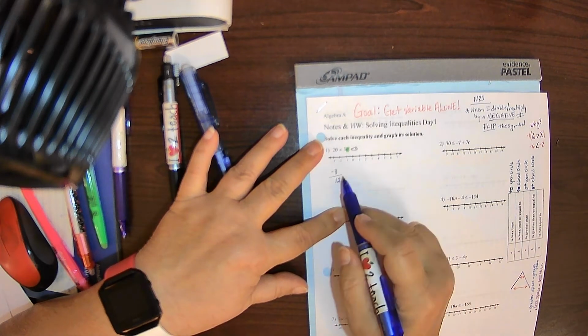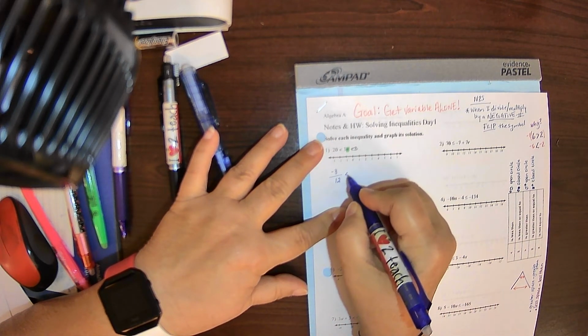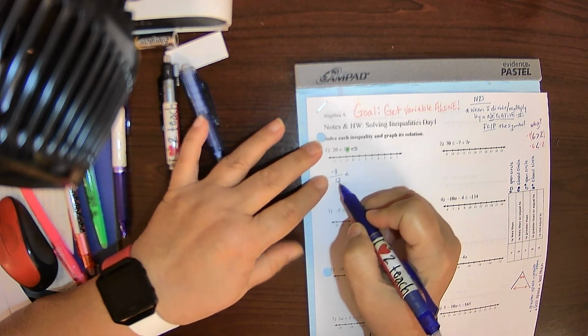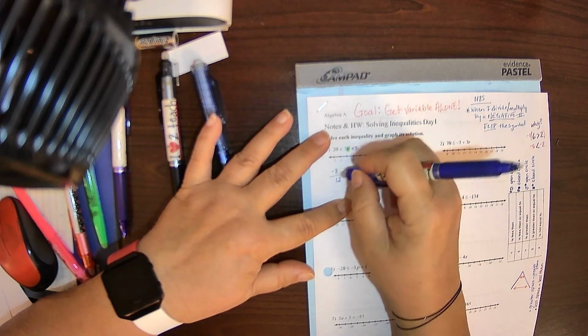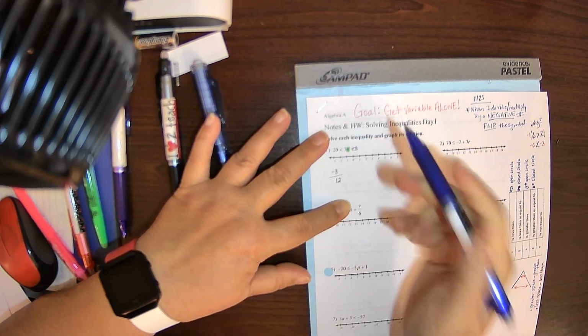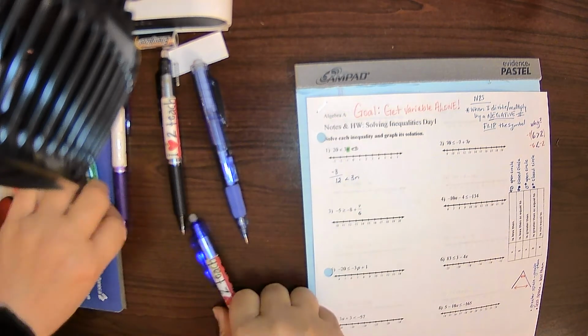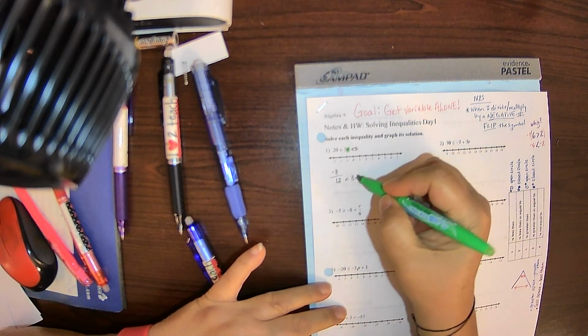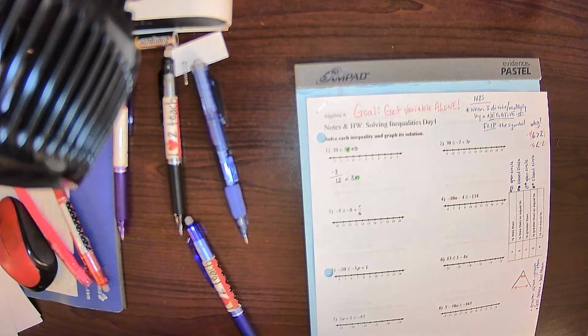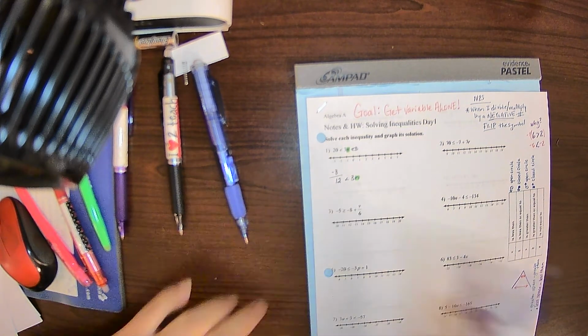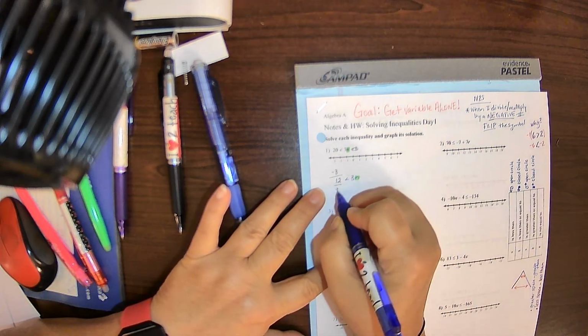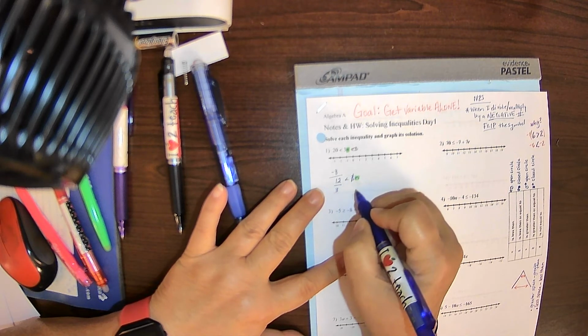So 12, got my inequality in the right place here, less than 3n. My variable is still n. I'm still trying to isolate it or get it by itself. How do I get rid of the 3? Divide it away. There's a 1, n.